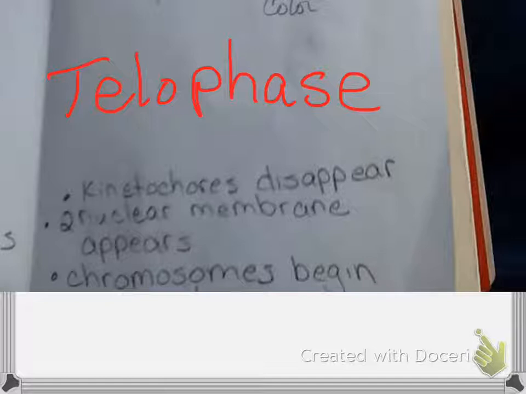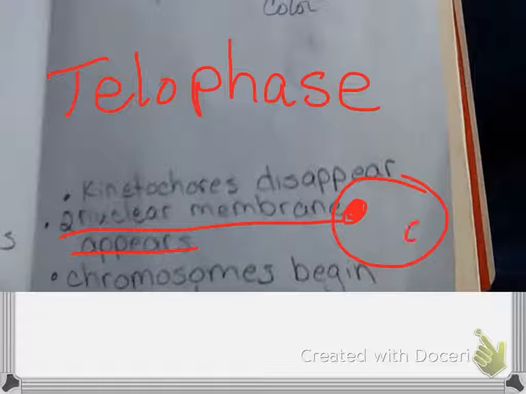Here, the most important thing is this. You've got two nuclear membranes. In other words, two nuclei. So you have one nucleus, you have another nucleus. And then, of course, eventually in cytokinesis, which is the next step, this has to separate to make two cells.